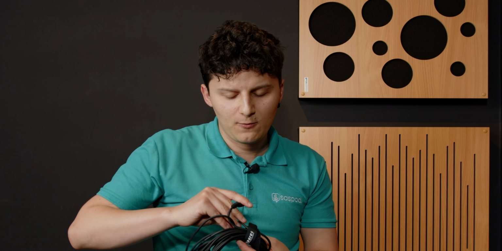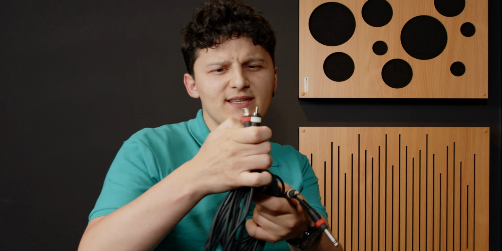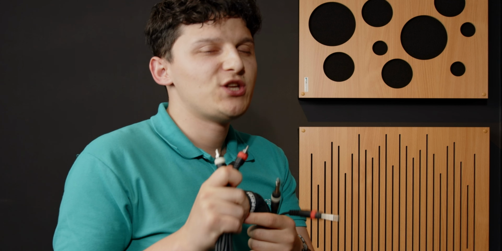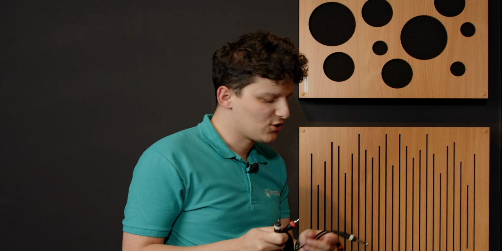These ones are jacks to RCA. Some speakers will have only this type of connection in the back, which I would not recommend connecting your monitors with, this kind of connection. Those normally are used on home equipment.